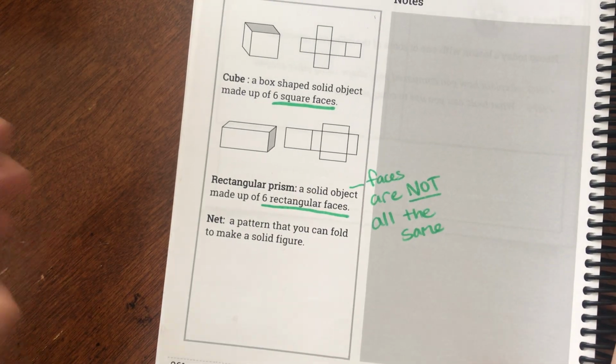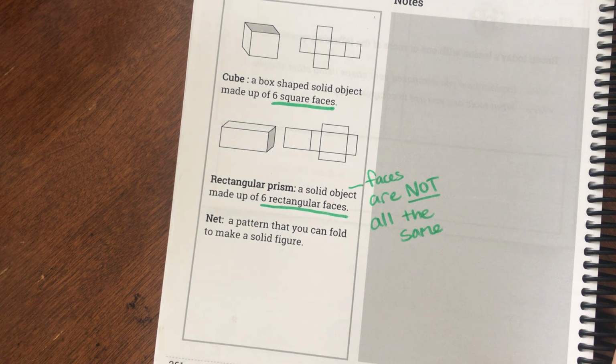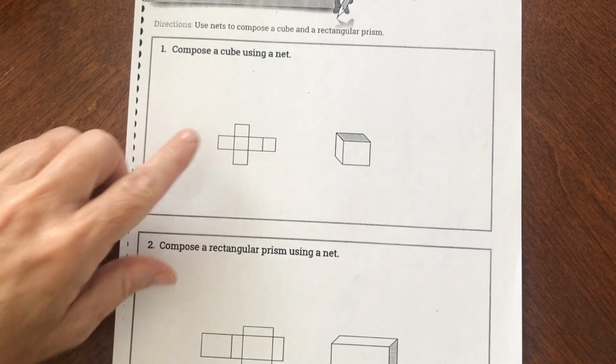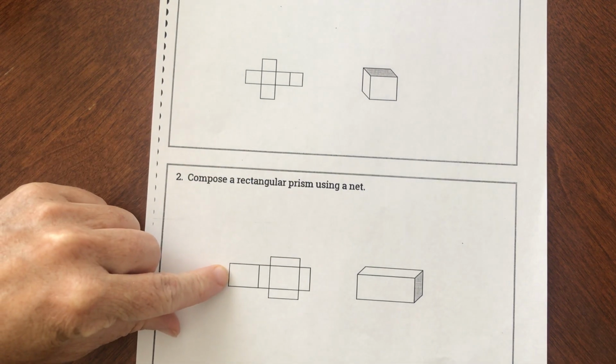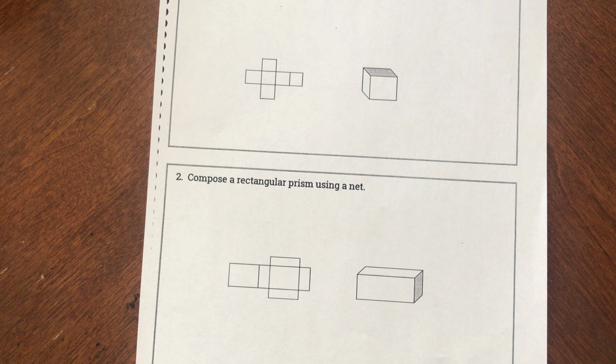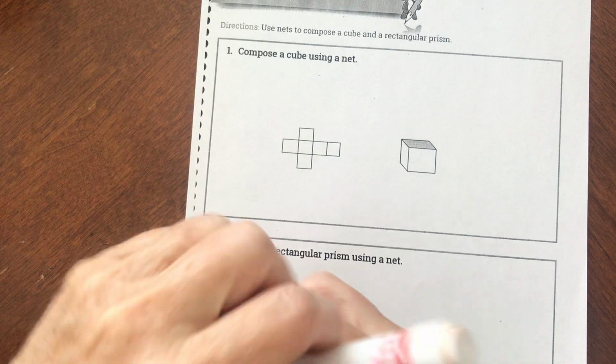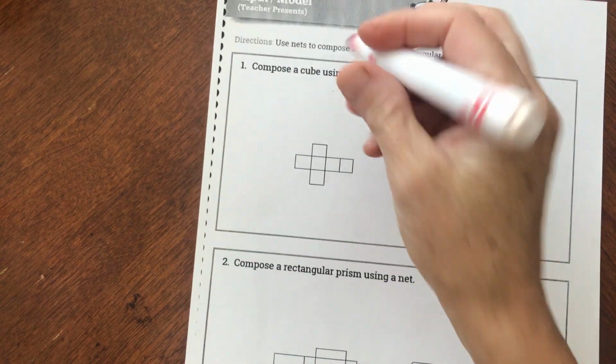Okay, so what are we going to be doing today? Our big goal today is to understand the difference between when it's going to be a cube and when it's going to be a rectangular prism. So here, I'm just going to say this is a cube, and why?